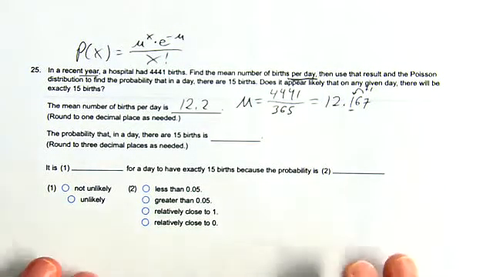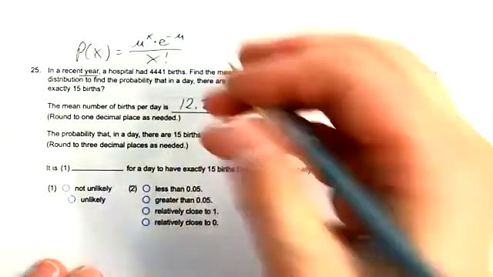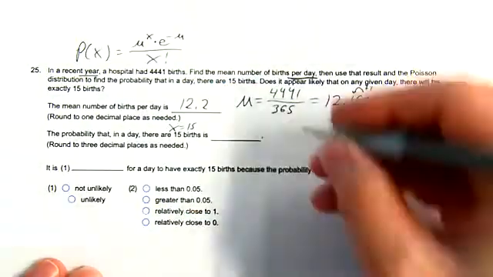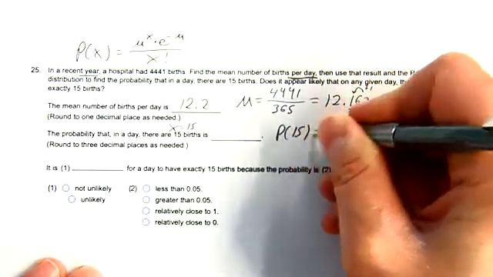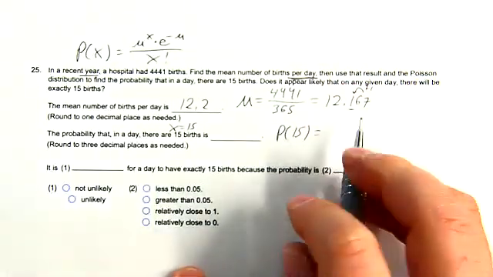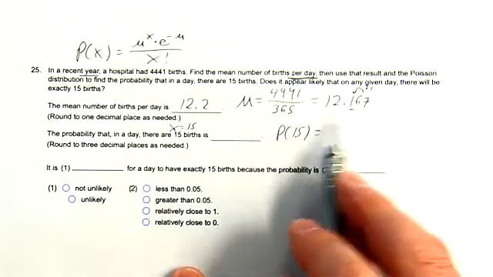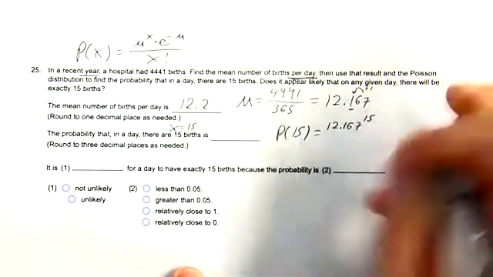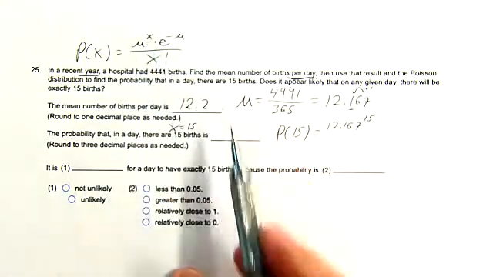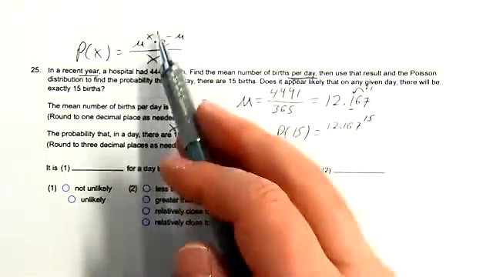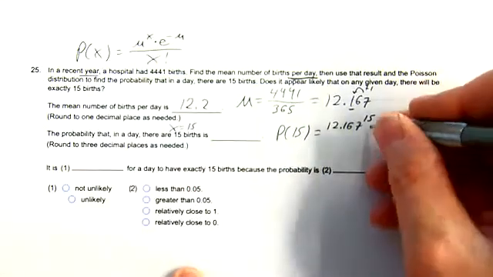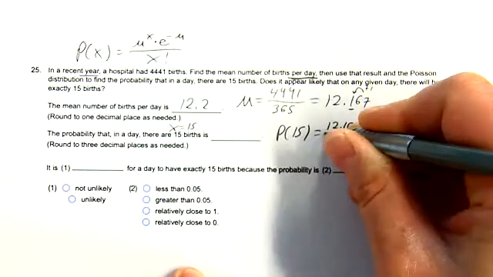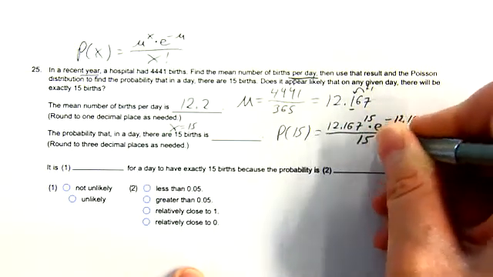Now it says find the probability that there are 15 births. So that's X equals 15. So the probability of 15 births is, I would use the unrounded number, 12.167 raised to the 15th. So I'm just plugging into this formula. We know mu, we know X, times e to the minus 12.167, all divided by 15 factorial.